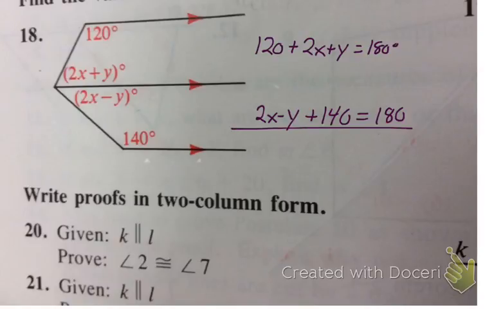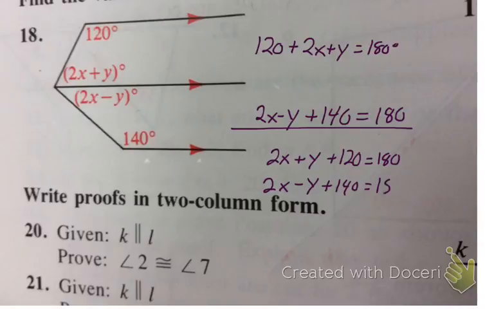As in, put that whole problem together. So I guess I would really quickly start it off. I'd rearrange this as 2x plus y plus 120 equals 180. And then right below it, I'll put the other equation, which is 2x minus y plus 140 equals 180. And then I would go ahead and add both of these together. So that would be 4x. My y would eliminate. I'd have plus 260 equals 360. And you'd solve from there.